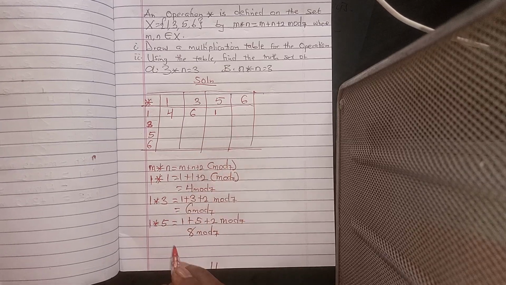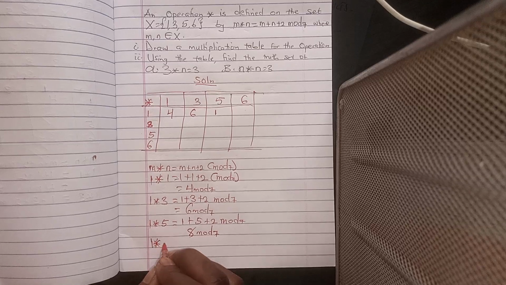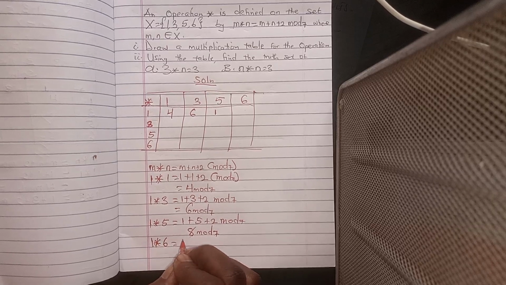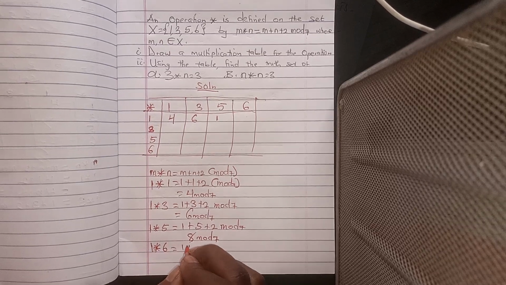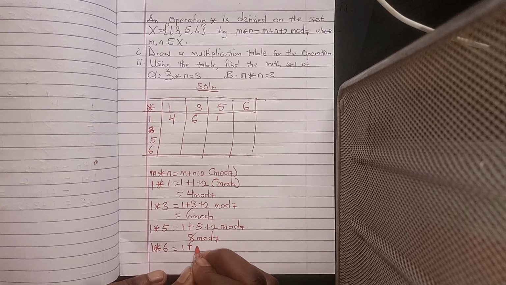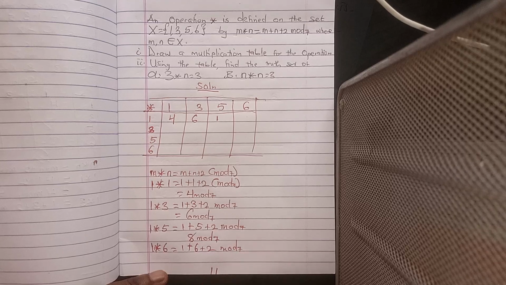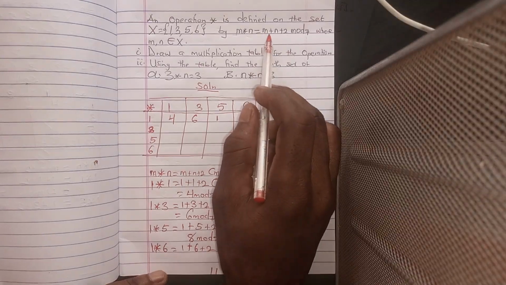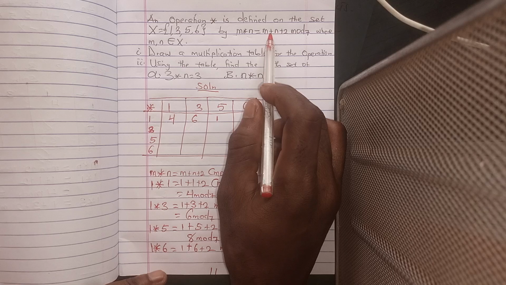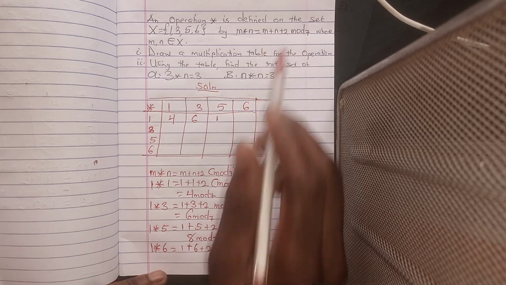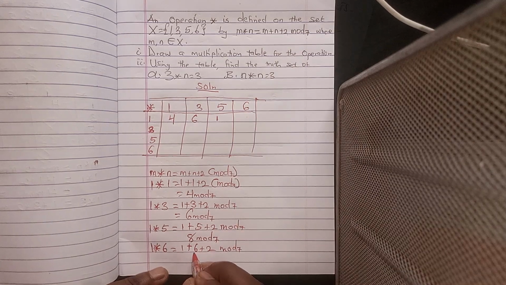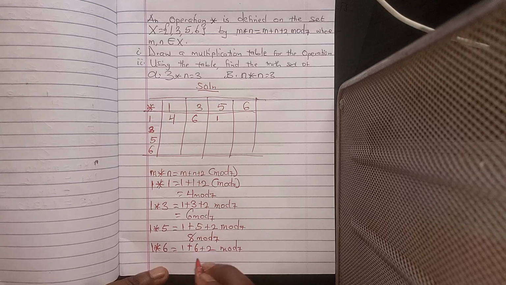Let's get to 1 operation 6. 1 operation 6 is equal to 1, in place of m, plus the n, which is 6, plus 2, mod 7. That is the formula in the question: m plus n plus 2, mod 7. So 1 plus 6 is 7, plus 2 is 9.